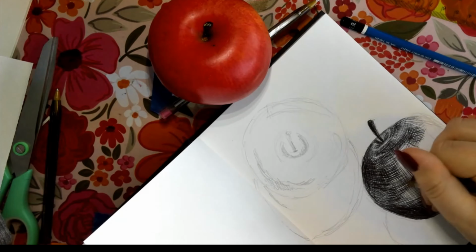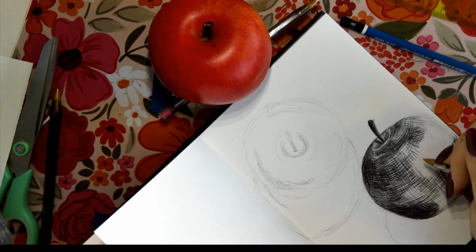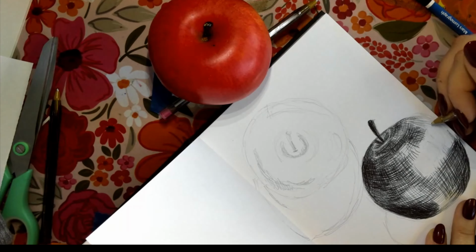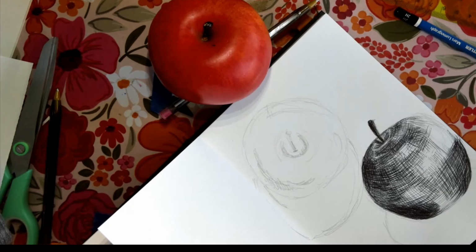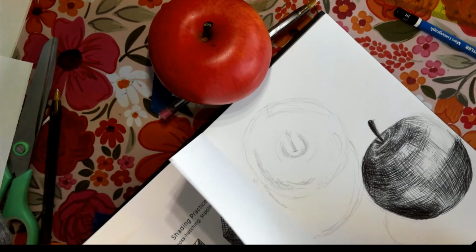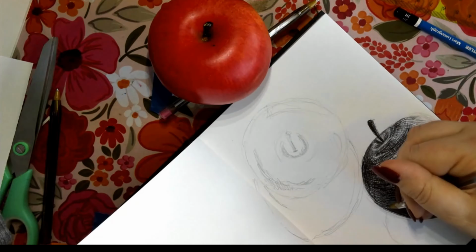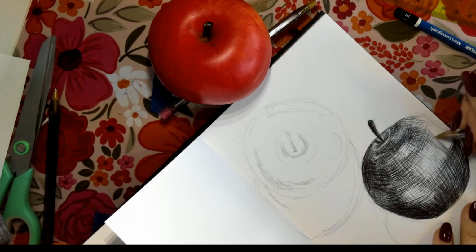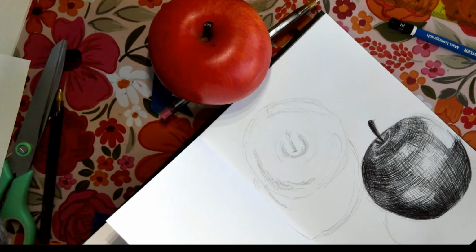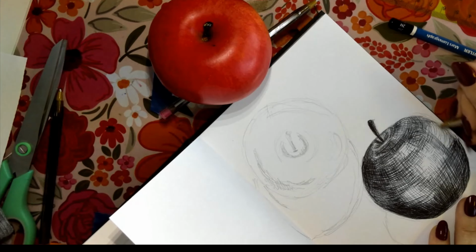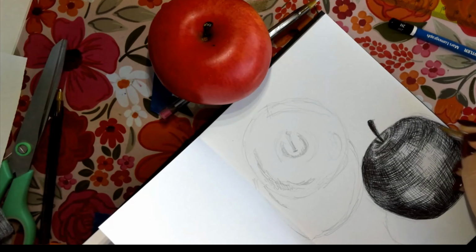Also, when thinking about your highlights, it is okay to leave them almost white. Just add a little bit of lines that are very spread apart and then the very brightest spot can be left white. So as you can see, I'm moving from one side of the apple to the other. I just keep looking at the apple, keep looking at my apple drawing, and just keep looking at where my highlights and darks are, and keep readjusting how my drawing looks based on what I'm seeing. So just keep staring at that apple, observe it really well, and then keep adding those tones, those highlights, those darks to your apple drawing.